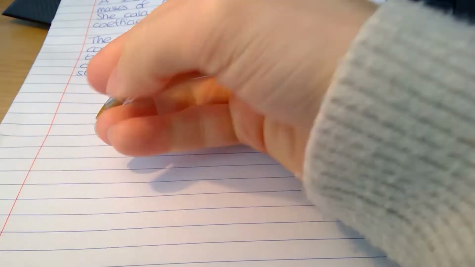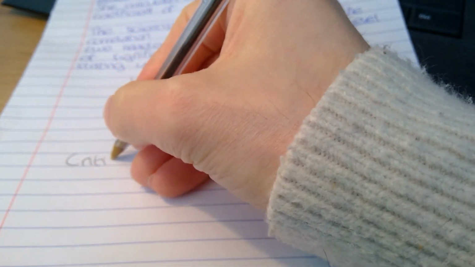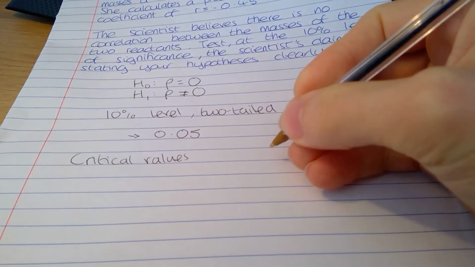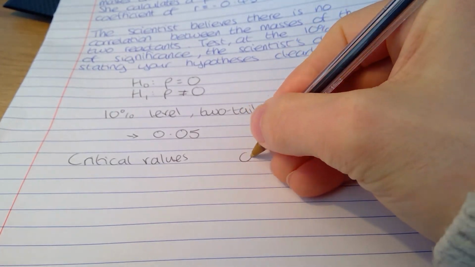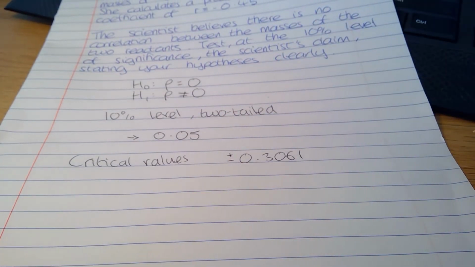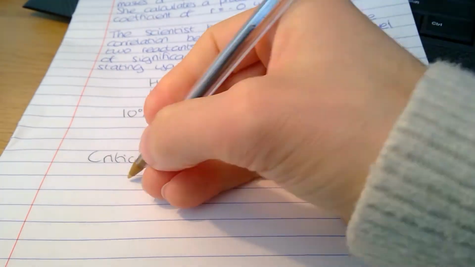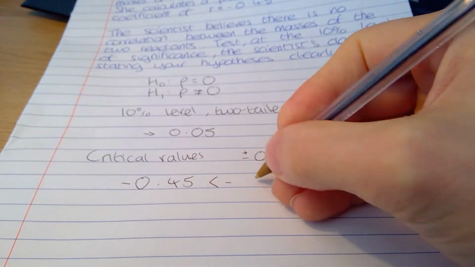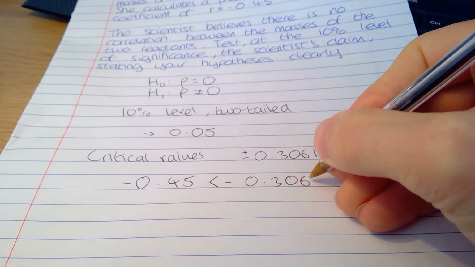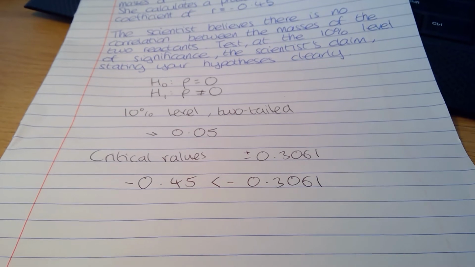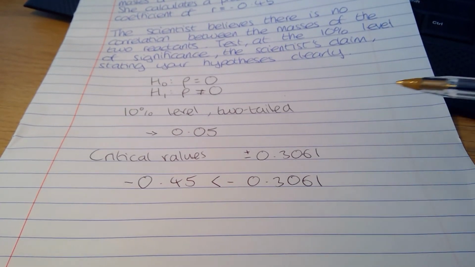So let's make a note of that. The critical values. I actually think say values here because we want to test it for positive or negative correlation. So those are the critical values. The value the scientist calculated from the observations was minus 0.45. That's less than minus 0.3061, or more significantly, it's further away from 0 than minus 0.3061. So that means that this result is significant.